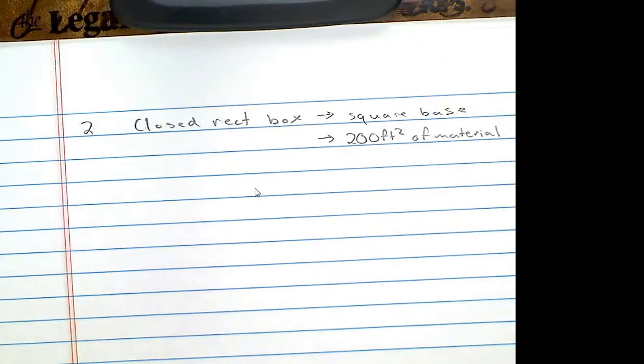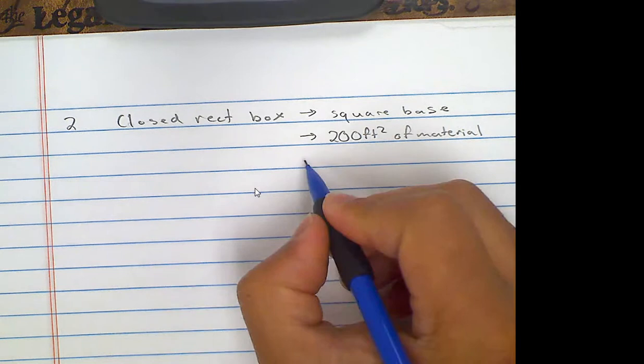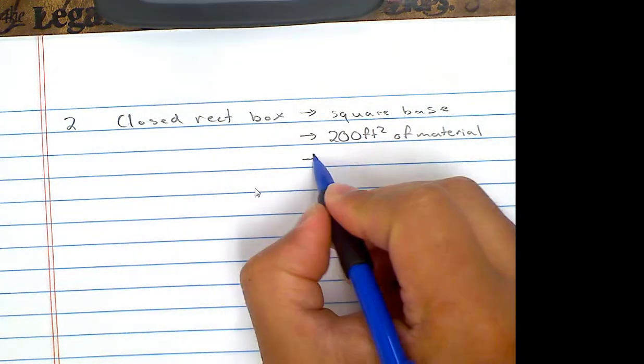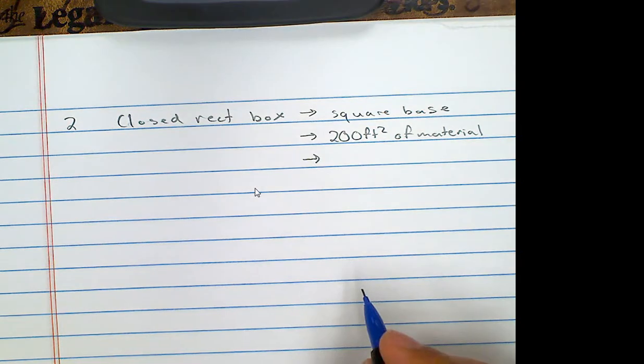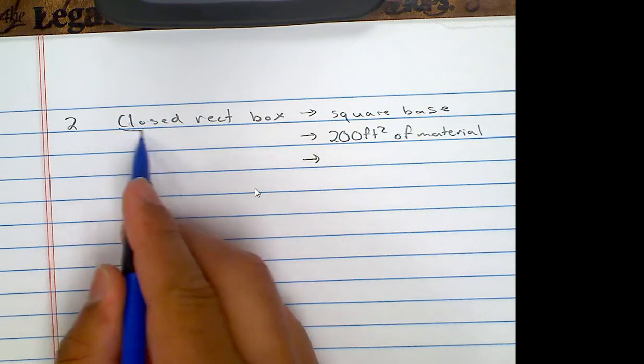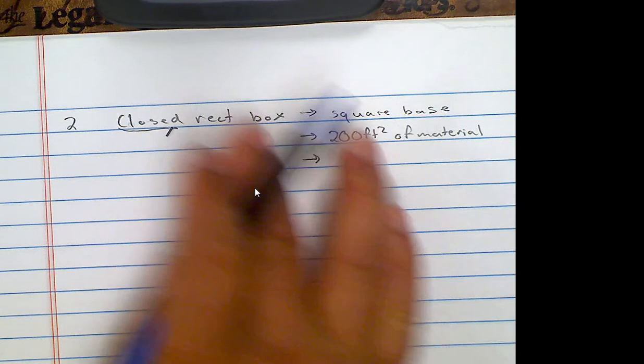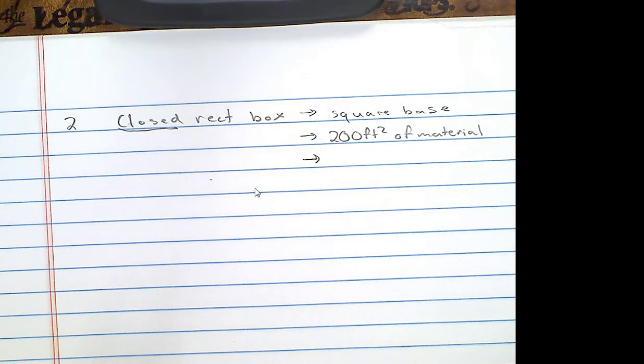It's closed, so that's very important as well that we know that it's closed, because then it has a top and a bottom.